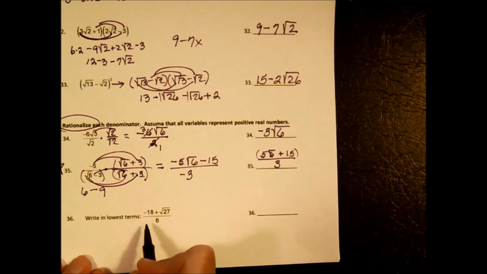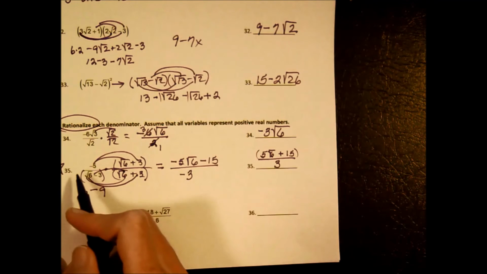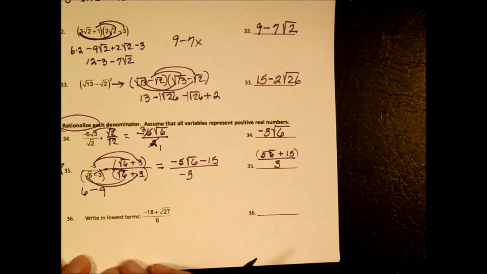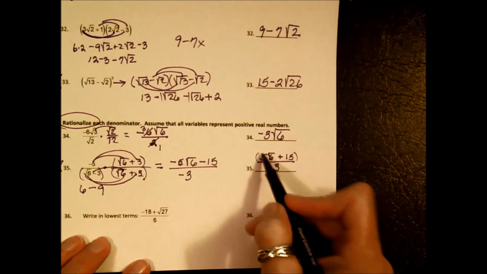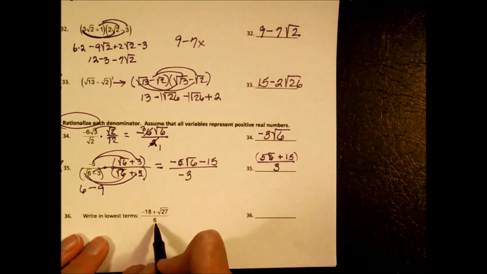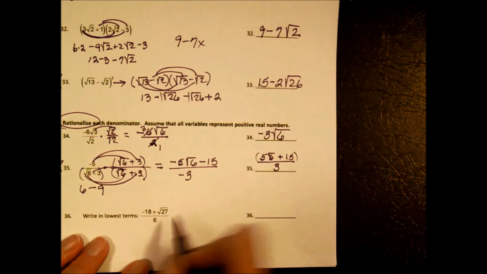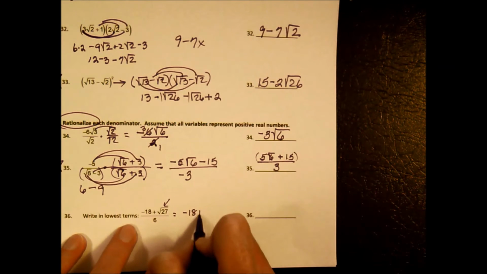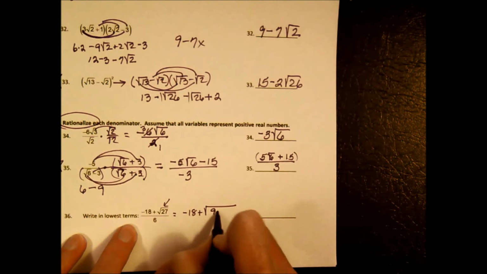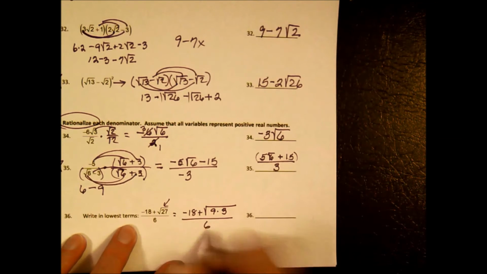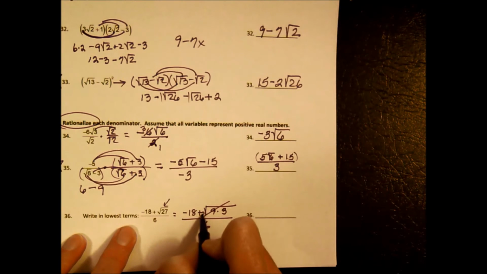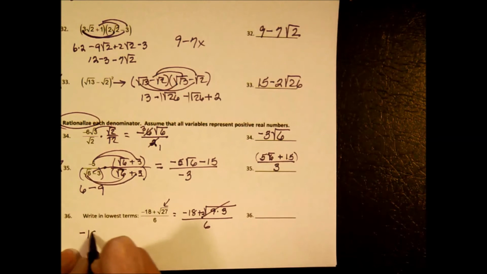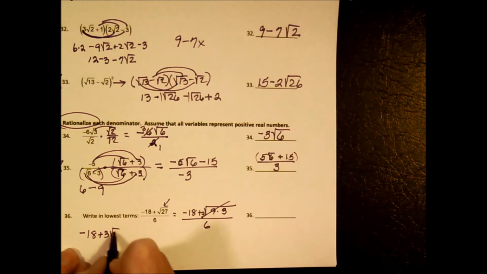The last one, it says to write in lowest terms. This sort of goes back to what we just did with number 35, in that you can't cross cancel part of a numerator. I can't cross cancel this 6 into this 18 because there's another part of the numerator. So what we're going to do is break down the radical. So negative 18, 27 is going to be 9 times 3 over 6. Square root of 9 is 3. So that's negative 18 plus 3 radical 3 over 6.